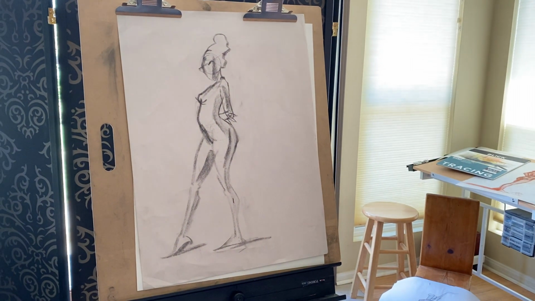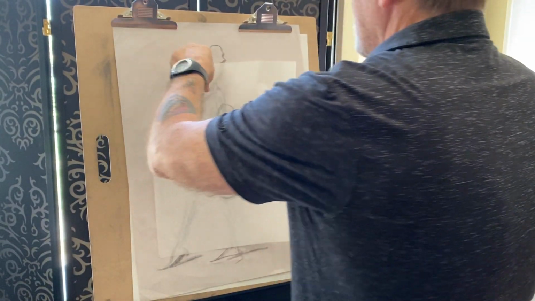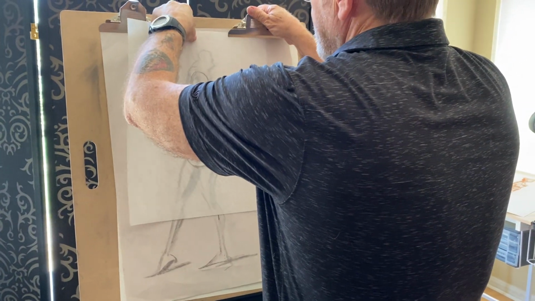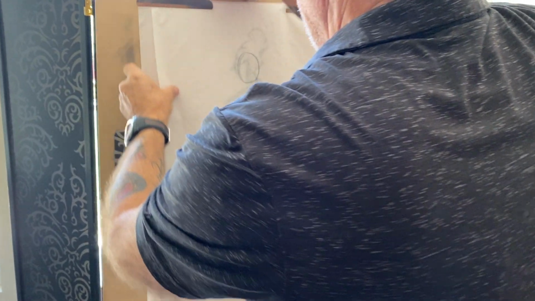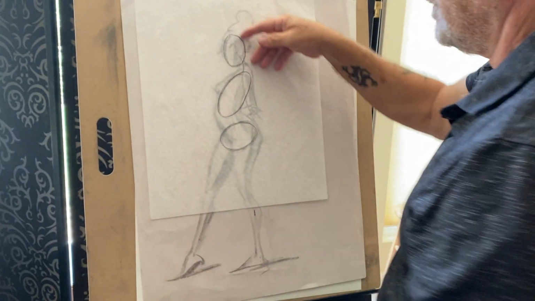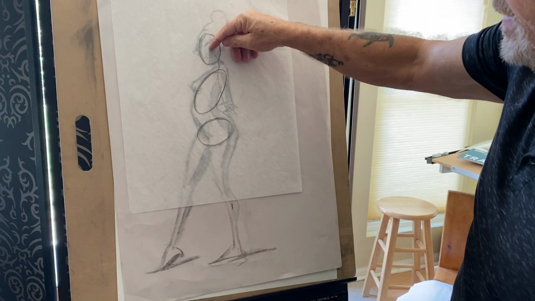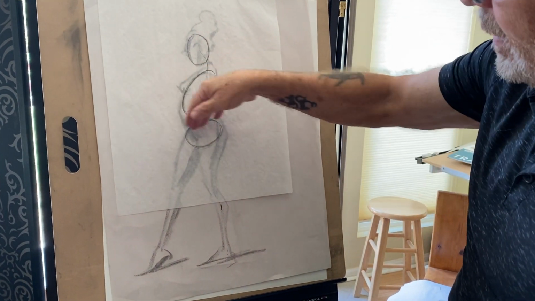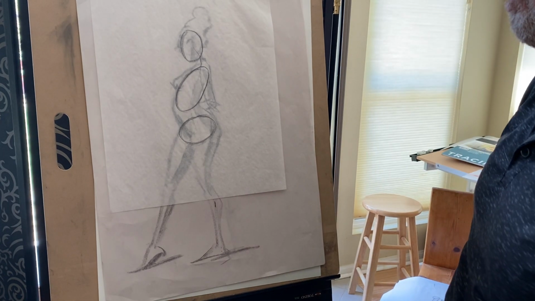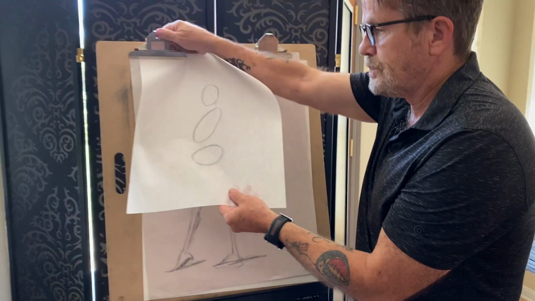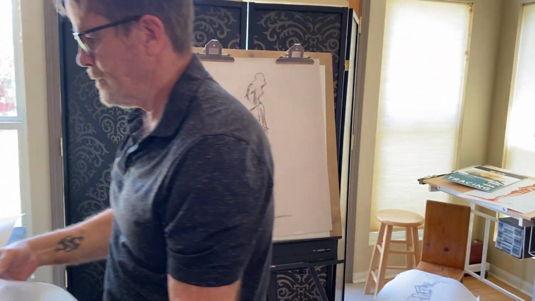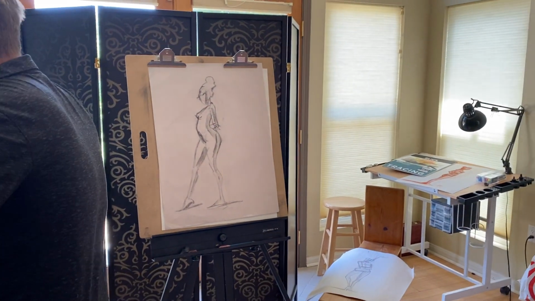Let's take the ovals for this model once again. And here we've got the ovals. Here's the vertebrae. Head this way, rib cage that way, pelvis that way. So let's do application. I'll do it with boxes.